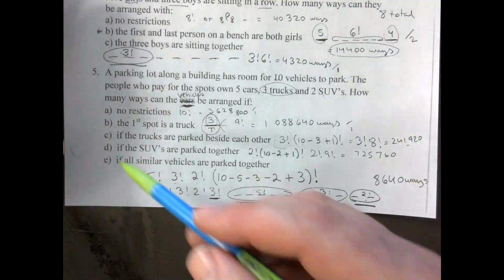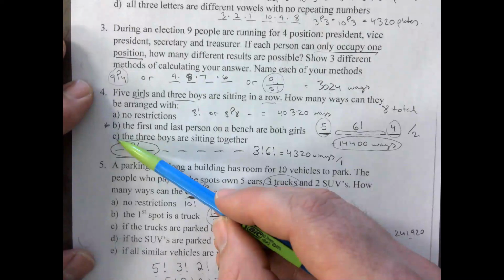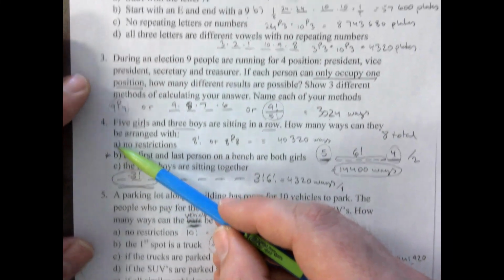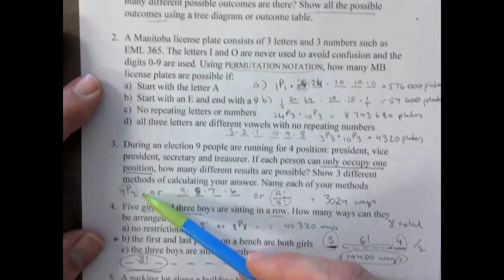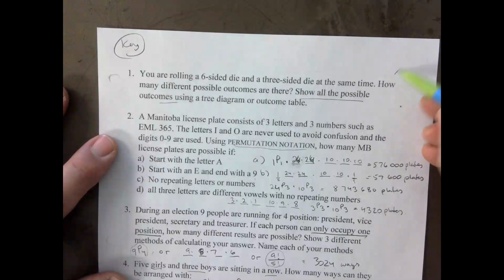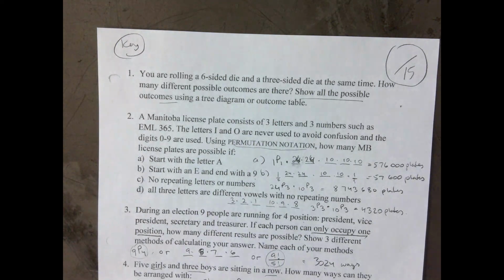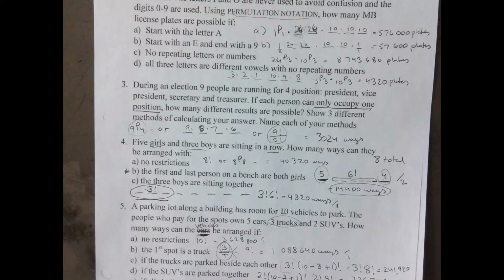All right, let's add it up. 1, 2, 3, 4, 5, 6, 7, 8, 9, 10, 11, 12, 13, 14, and 15 with the number 1. So we have a total of 15 here because 4B was worth 2. Yes? Number 3, I'm just going to make it out of 1. I know I asked you to come up with 3 different ways. If you just have 1 way and the answer, you get the 1 mark there.